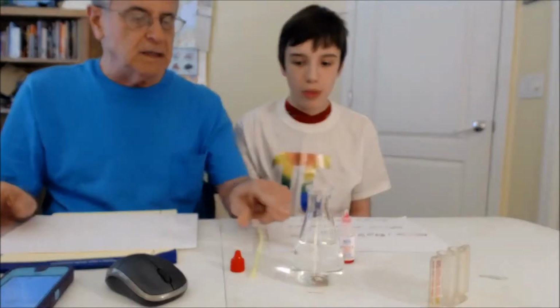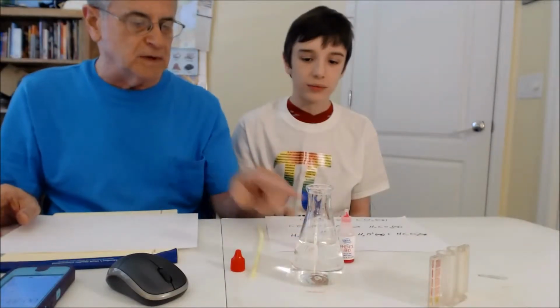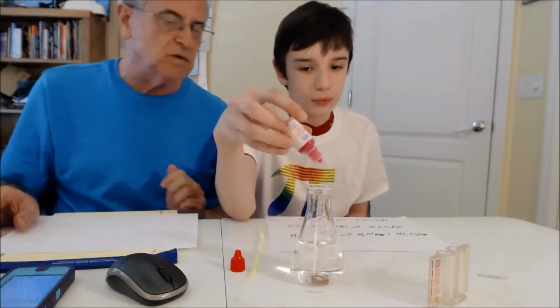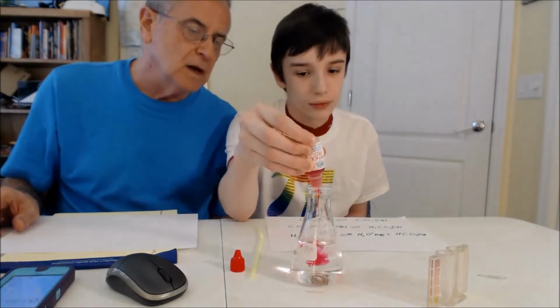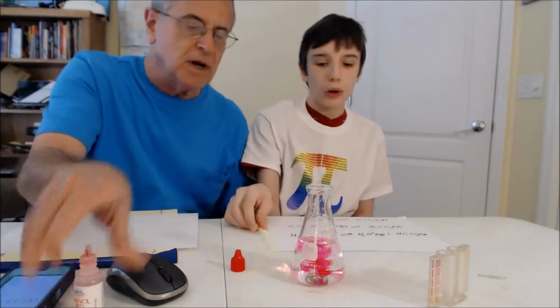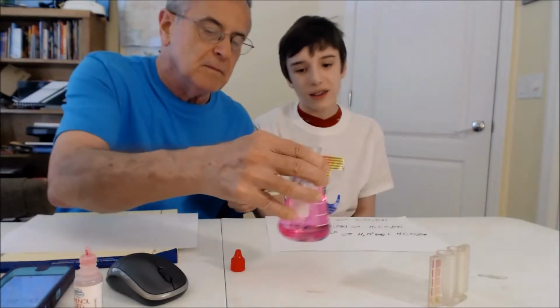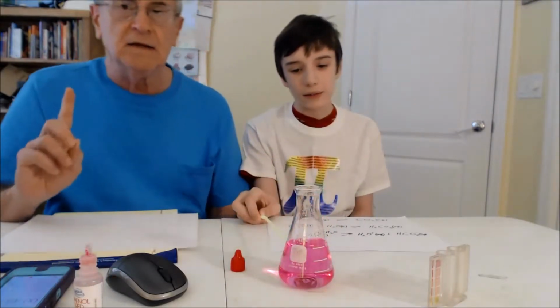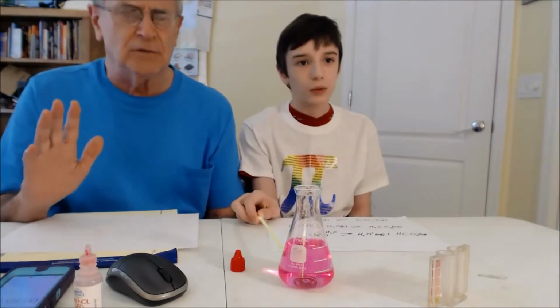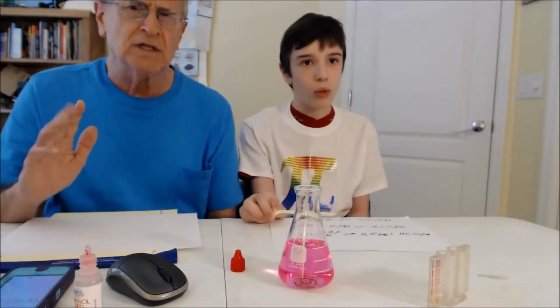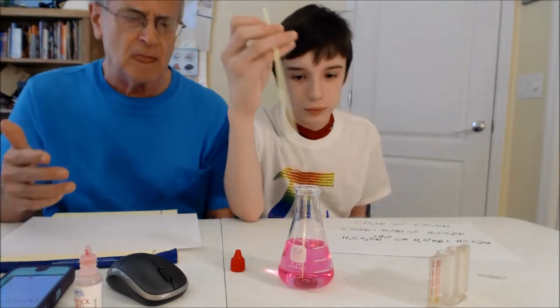So, Pi Guy, let's take some tap water here and put some of that indicator in, see what the pH of tap water is. As you all can see, what color is it, Pi Guy? It is pink. Pink, indicating that it's a basic solution. Now, it's not real basic. It's only slightly basic, maybe pH 8 or 9.